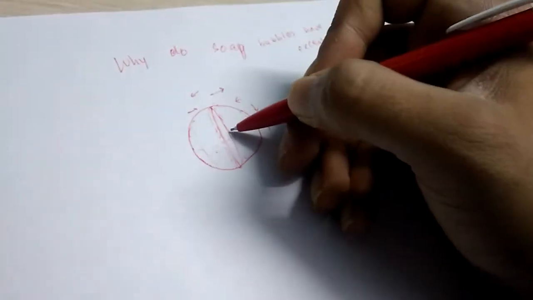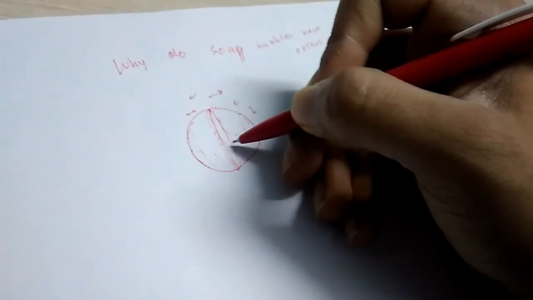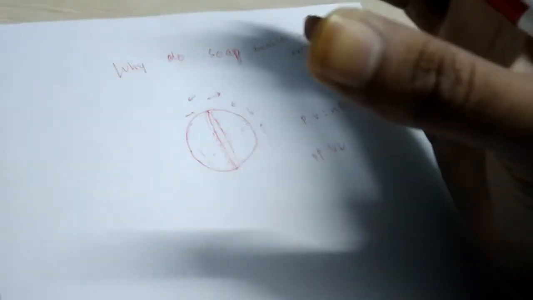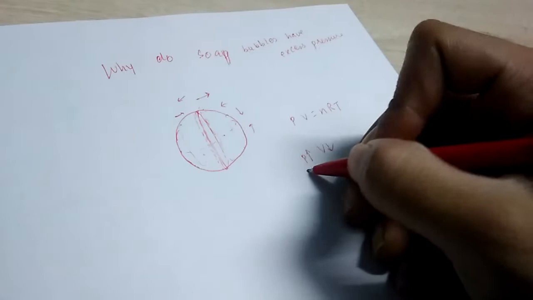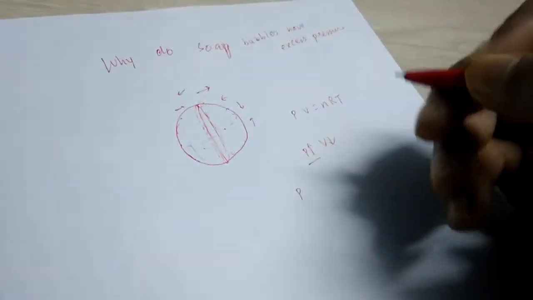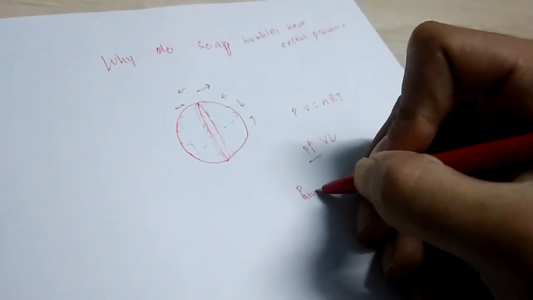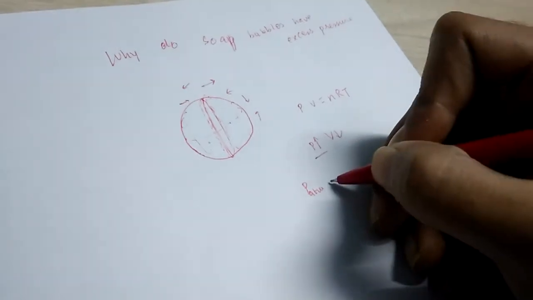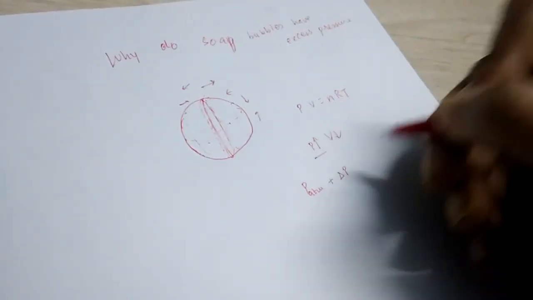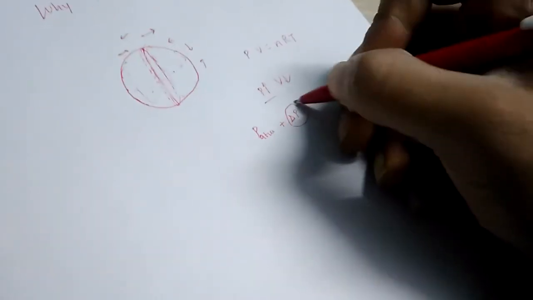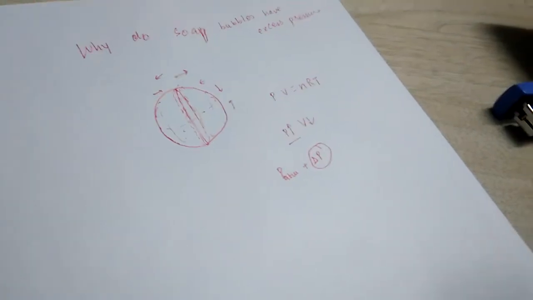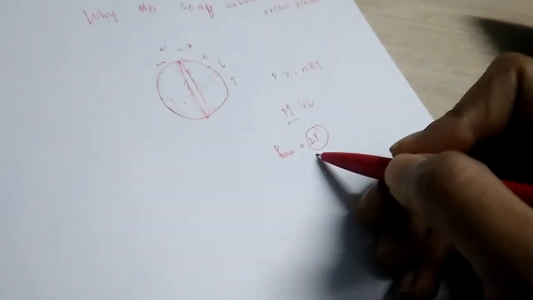At the equilibrium position, the pressure inside is pushing the bubble towards the outside. Because the pressure will increase, it will become more than the atmospheric pressure. Suppose initially the pressure was P atm, then it would become P plus delta P, right? Now this delta P pressure will exert a force on the walls of this bubble that will prevent it from compressing itself more. So we are required to calculate this delta P.